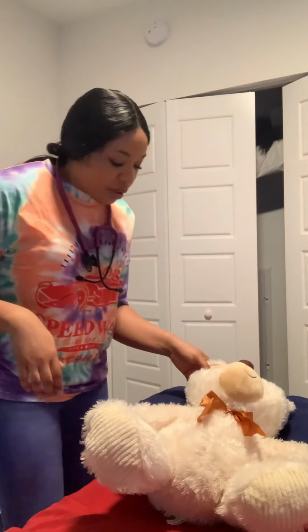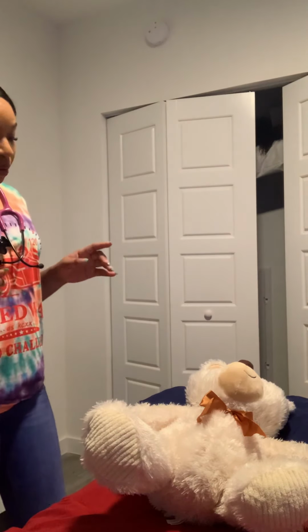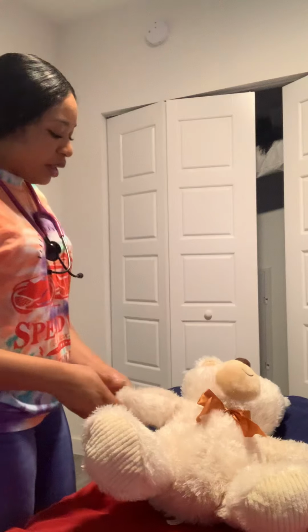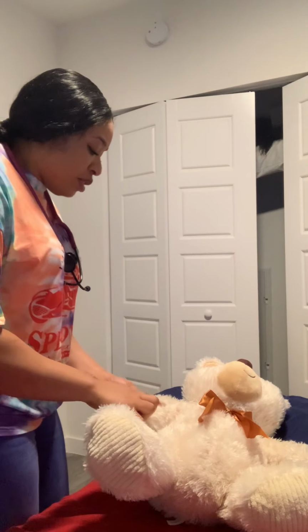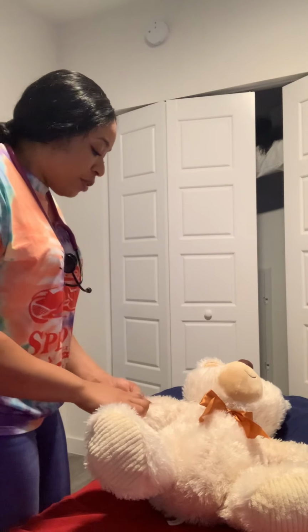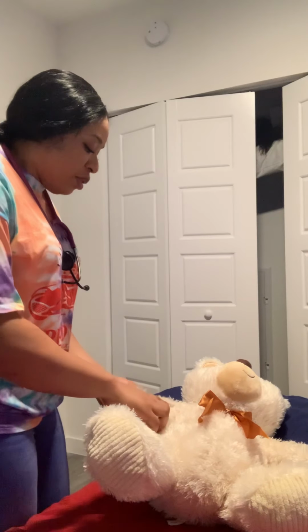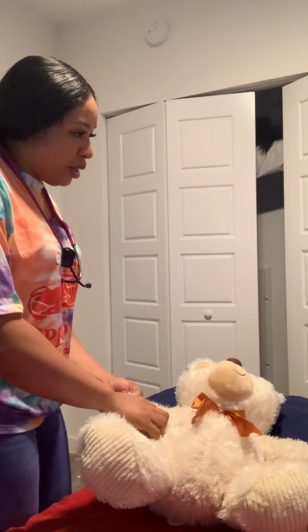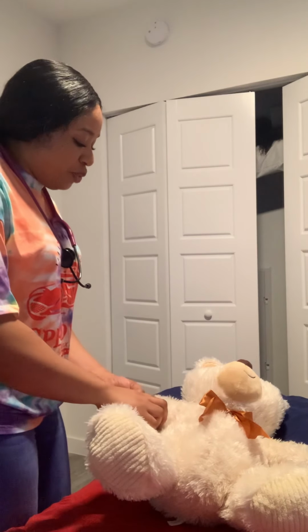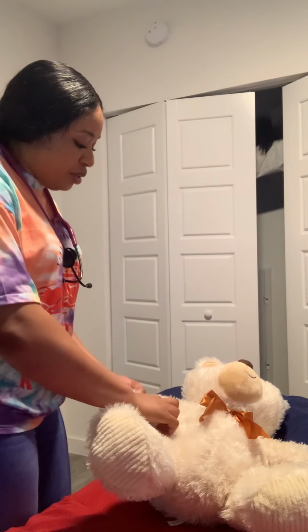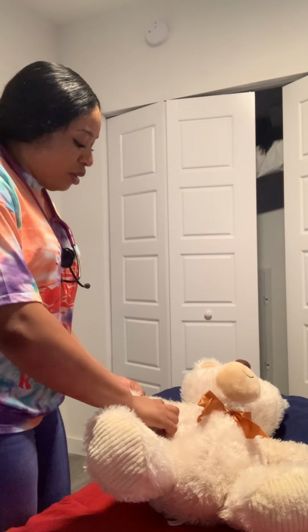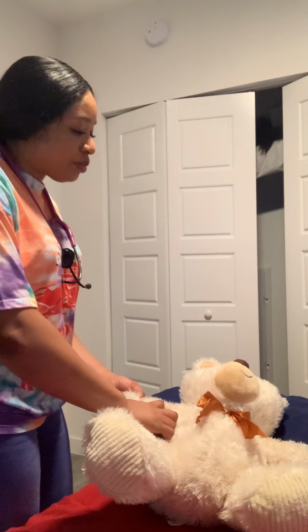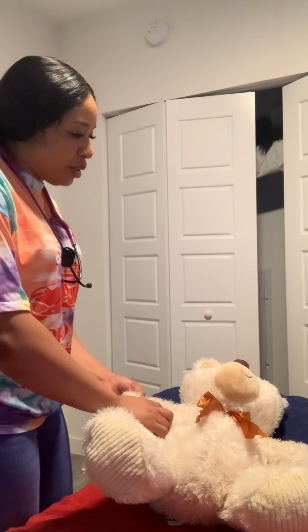Okay, next up we're going to assess the brachial artery. There are different ways you can check for it. Just above the cubital fossa, a finger or two upwards, put a little pressure and palpate.